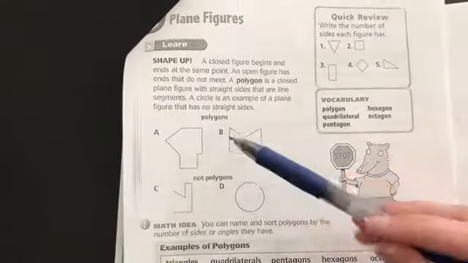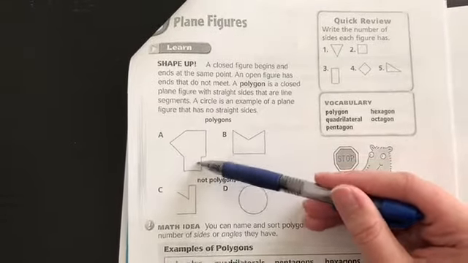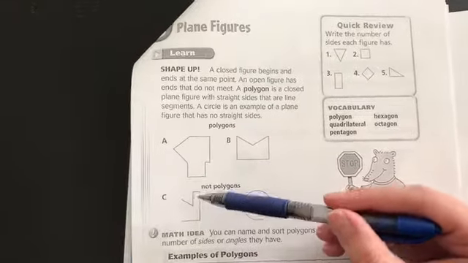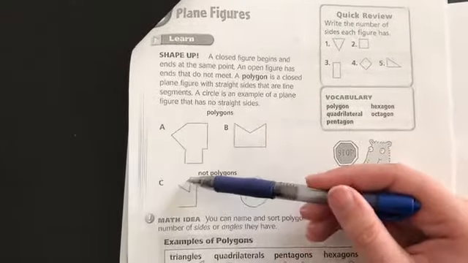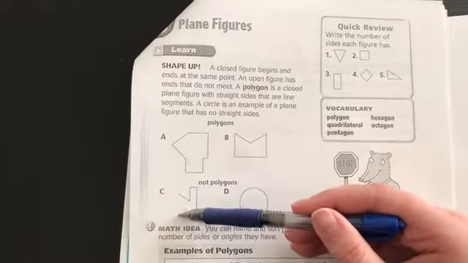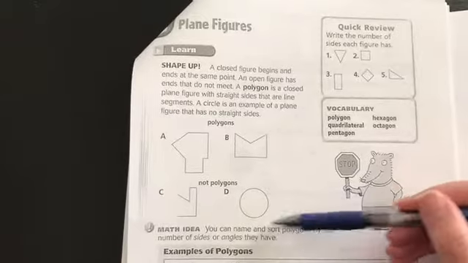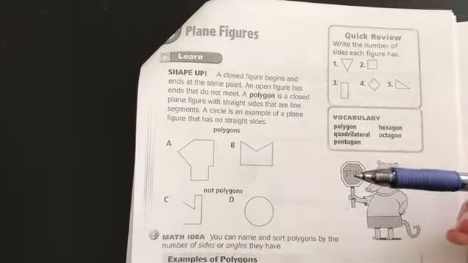These are polygons because they are straight line segments. And these are not polygons. This one, because it's not connected, it has to be closed. And this circle is not a polygon because no straight lines. It means it's not a polygon.